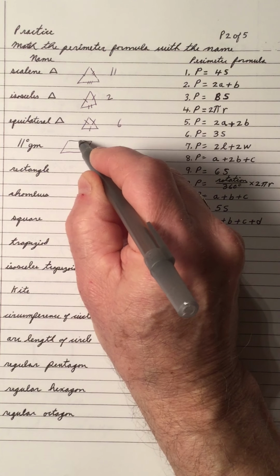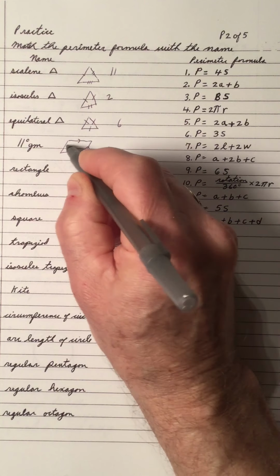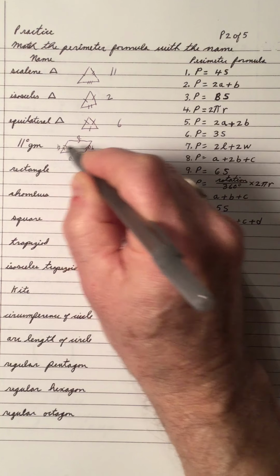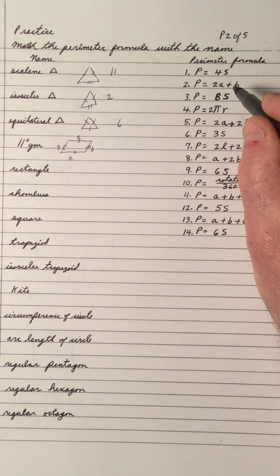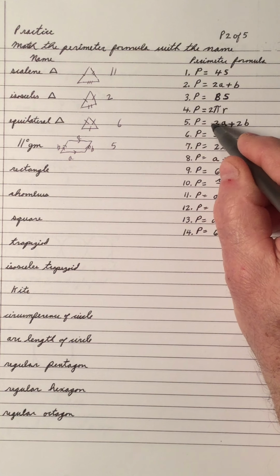A parallelogram is a rectangle pushed out of shape. Well, that's the way I look at it. Opposite sides are parallel to each other. And not only that, opposite sides are equal. So we got an A, A, B, B. So we got 2A and 2B, and 2A and 2B is number 5. So that's the formula for a parallelogram.